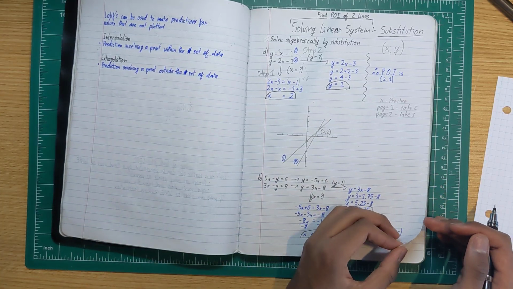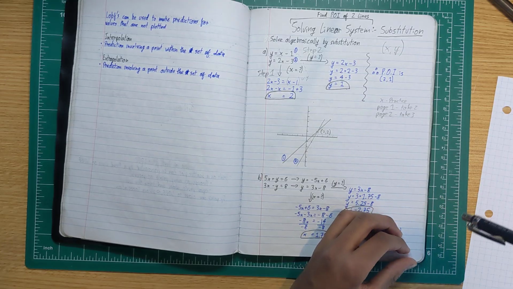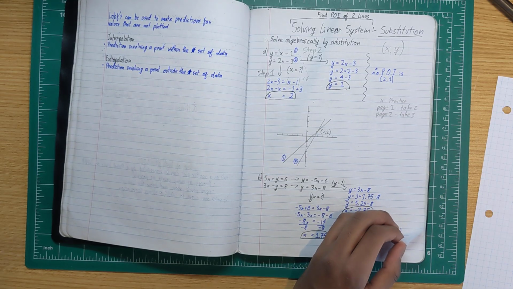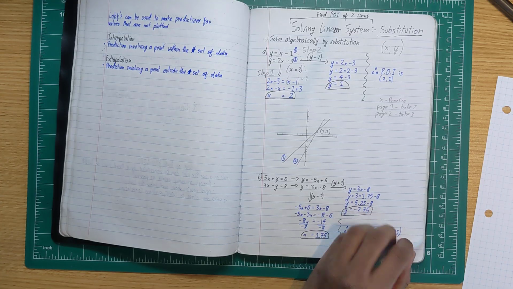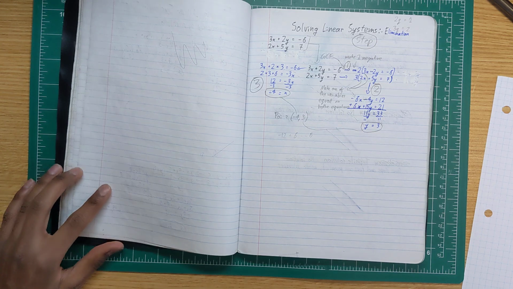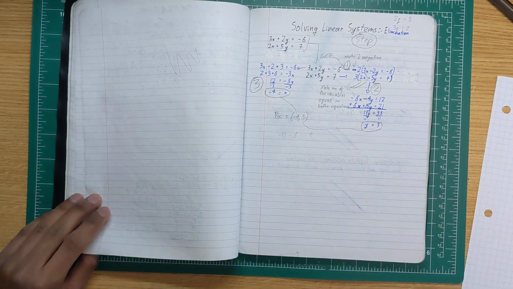I know this. We use this extremely often in vectors in high school and university. Elimination is a form of substitution. It's different.